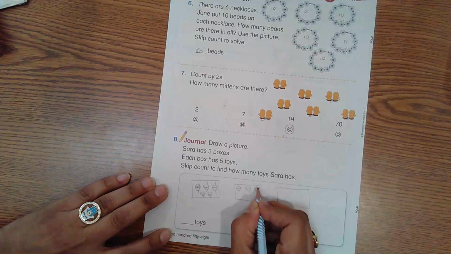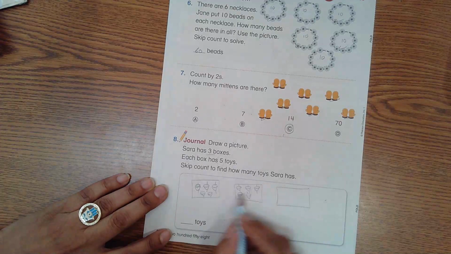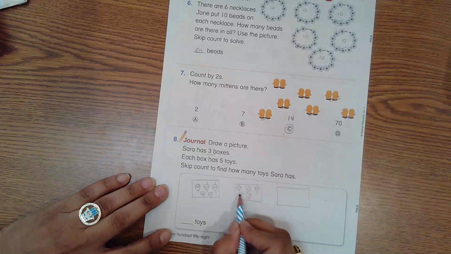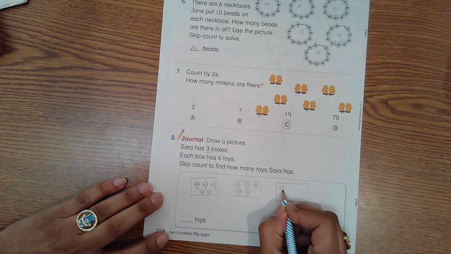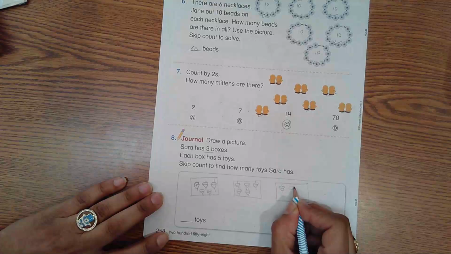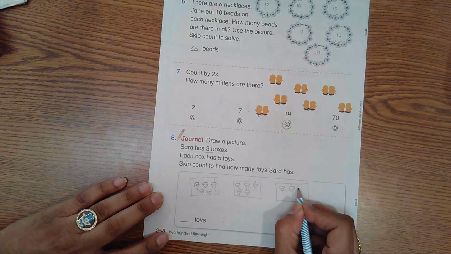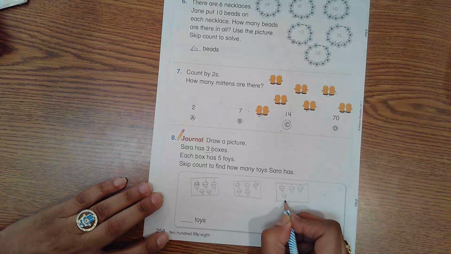You can draw anything you like. I'm trying to draw a top. Make sure that you have 5 in each box: 1, 2, 3, 4, 5, because we need a pattern to be able to count. And then this is the 3rd box. Each box, as we said, has 5 toys.